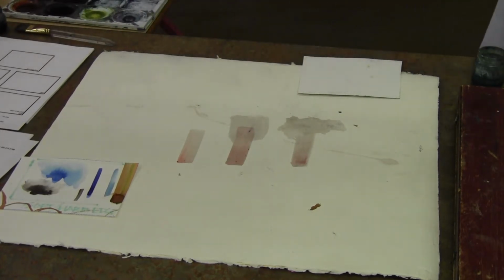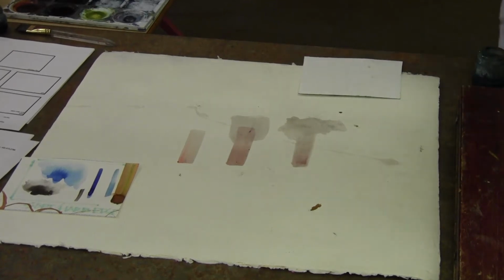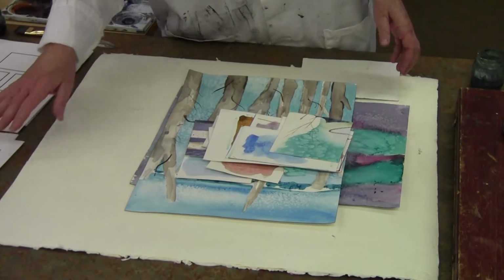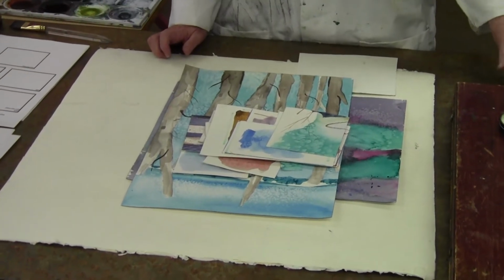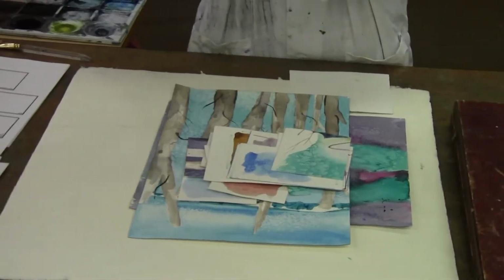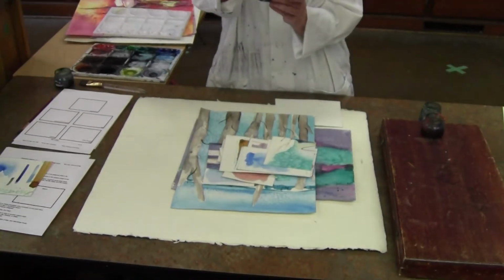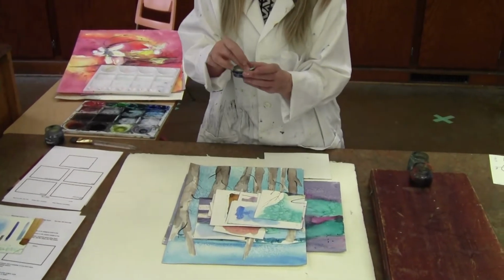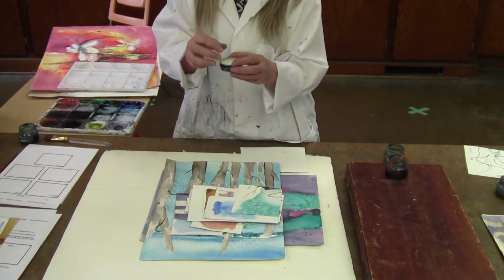Our next technique is using salt. And this is one of my favorites, and you will love this. It's using ordinary table salt, just like this. I've put a little bit out in a lid, so I'm not going to shake it out of the jar and get so much salt all over that I can't control the paint.